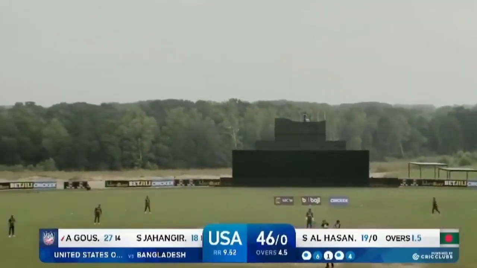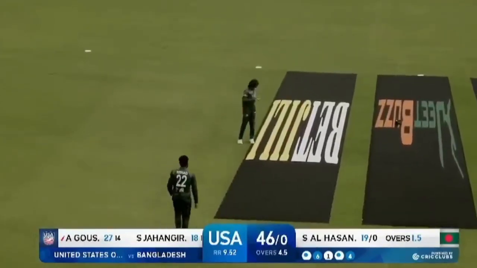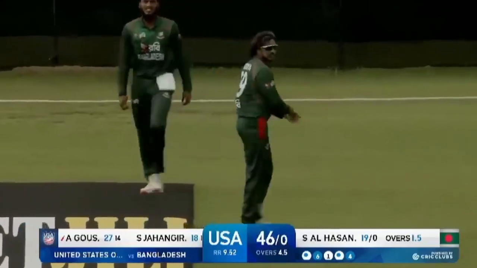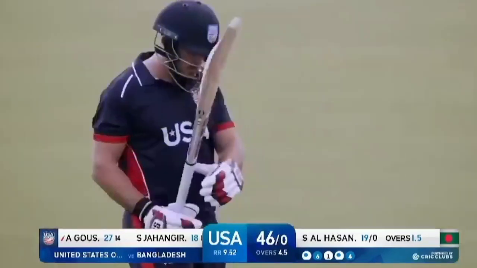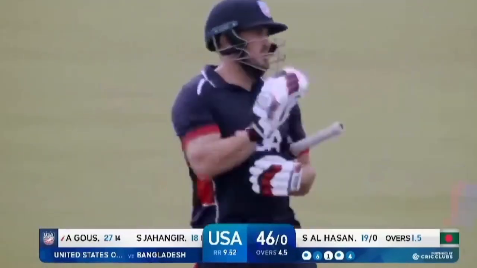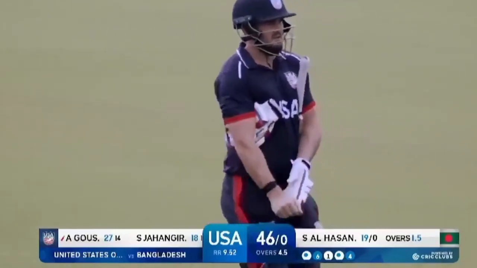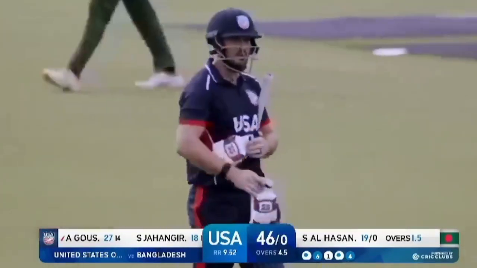It's an edge. He didn't get all of it. There's a fielder, 2 fielders, and he takes the catch. A little bit of air, but more importantly, these 2 fielders almost collided, and that would have been disaster for Bangladesh. But Haus, who ran rampant for the first 3 overs, is out for 27 off of only 14 deliveries, and that was a huge wicket for Bangladesh. They needed that wicket. Haus was starting to look dangerous.